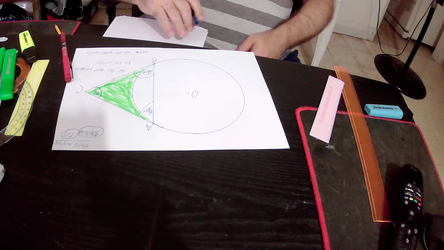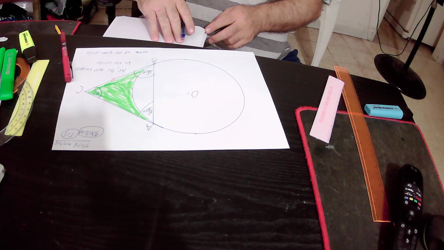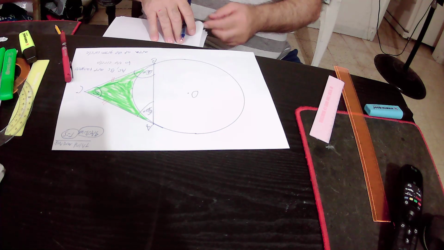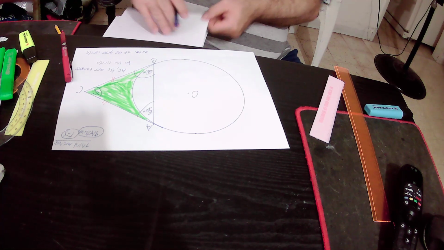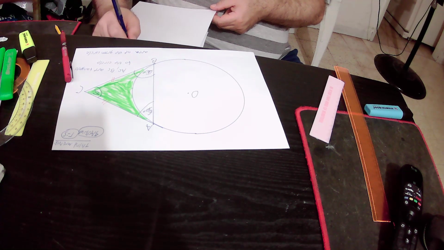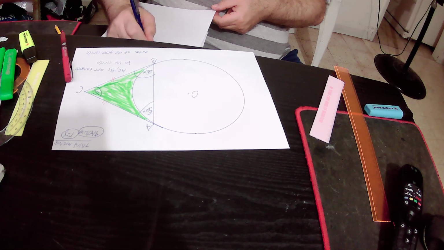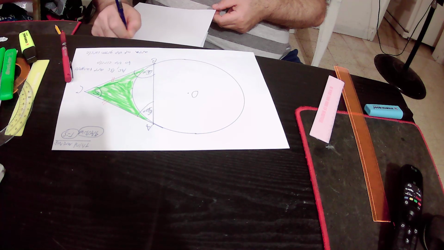Therefore, triangle ABC is an equilateral triangle.